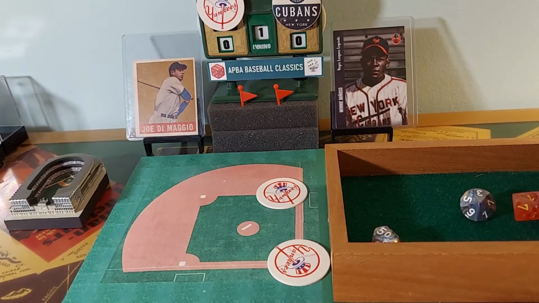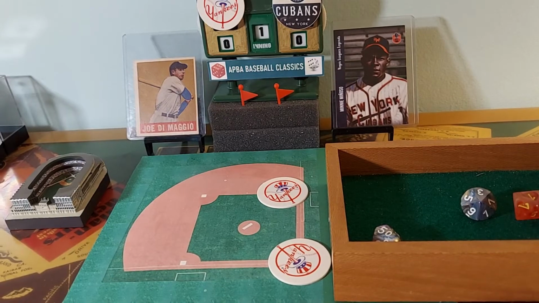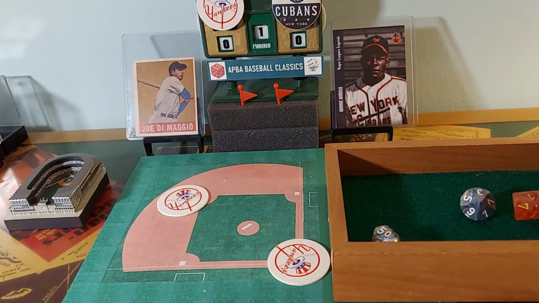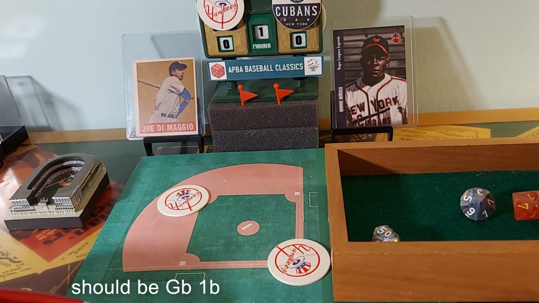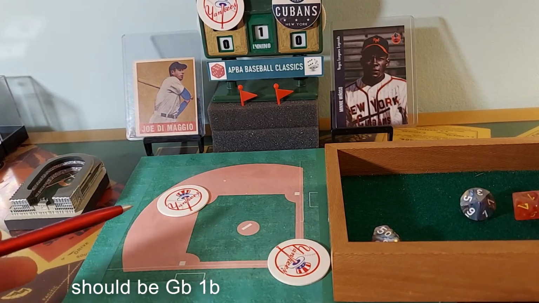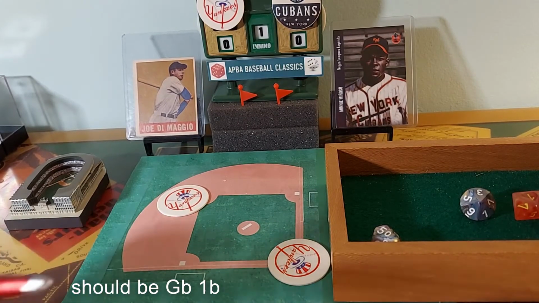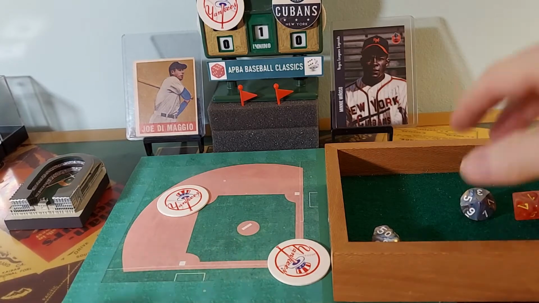54 is a ground ball to second base. It's a slow roller, and Rizzuto goes to second. There's 2 outs. A roll of 50 to 70 would be a fielder's choice on ground balls with a runner on first. A roll of 70 or greater would be a double play.